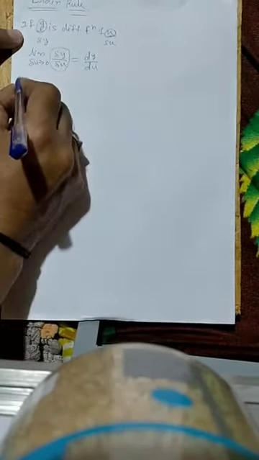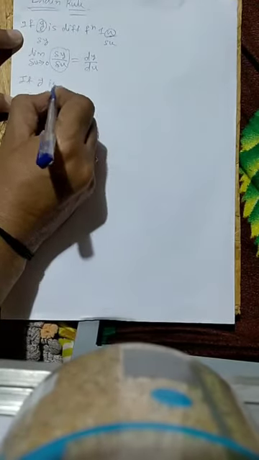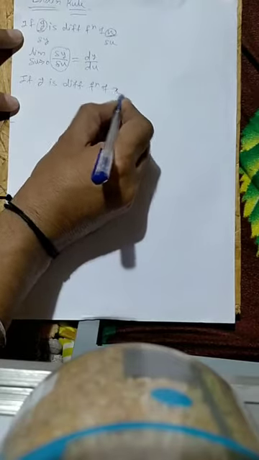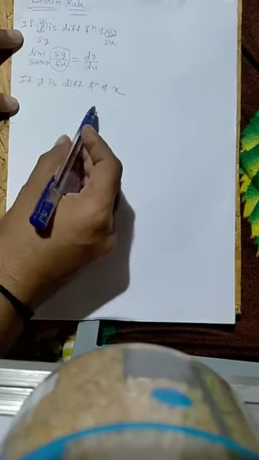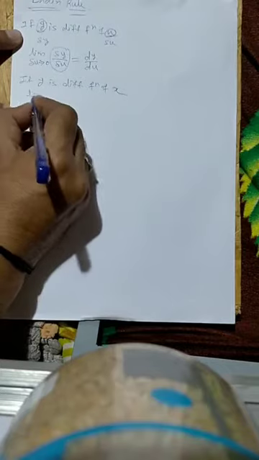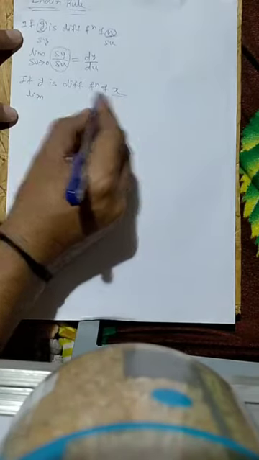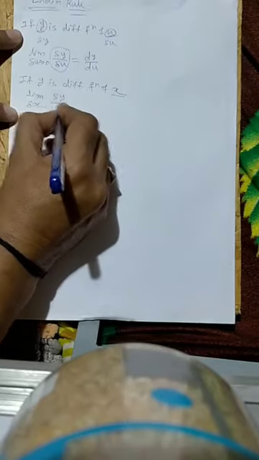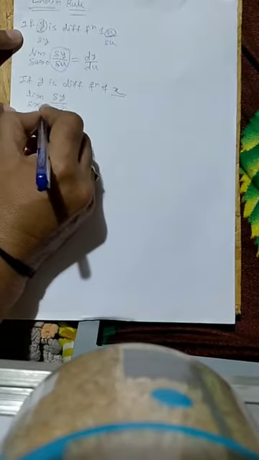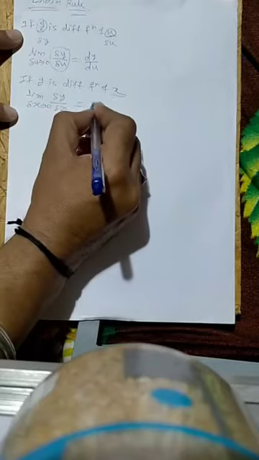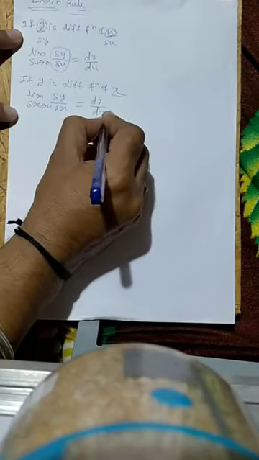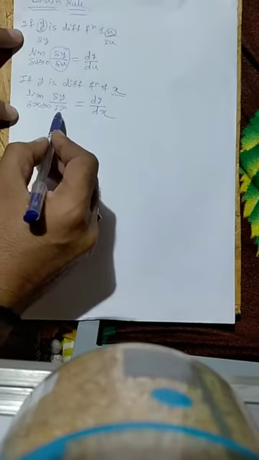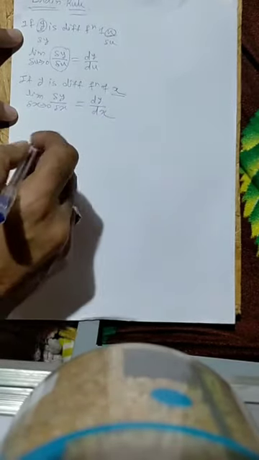Now second example, if y is differentiable function of x, again y is differentiable function of x means what? So limit, here x means small change delta x, here y means delta y, delta y by delta x. This limit exists and is equal to dy by dx. Means again limit delta x tends to 0, delta y by delta x is equal to dy by dx.